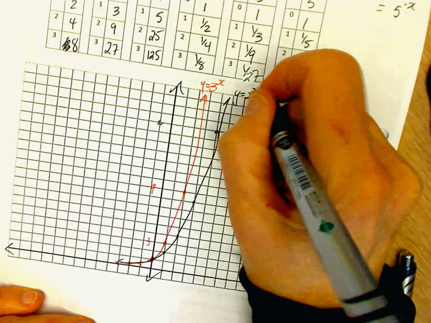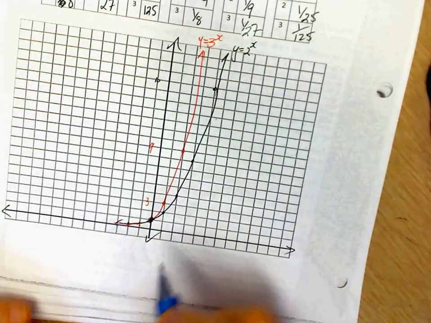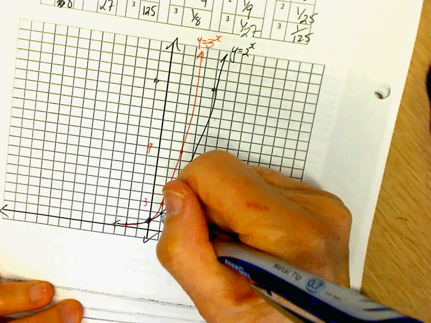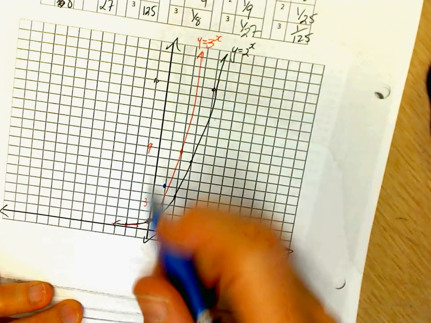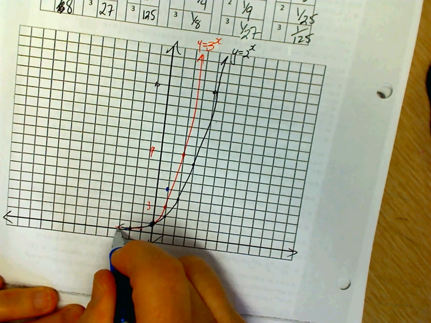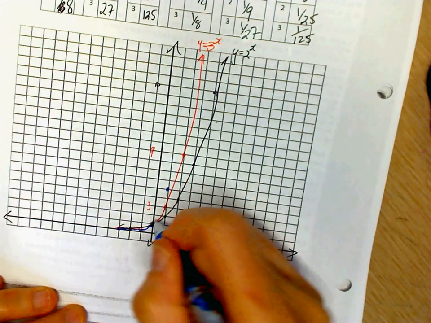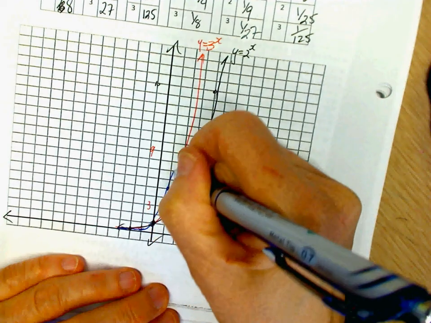Let's do the 5. Again, notice the graph always goes through 0, 1. So 5 to the 1 is 5. 25 is not going to fit on our grid, but this will come below the red one. That's okay. Try not to touch the x-axis. It should not touch the x-axis because the x-axis is an asymptote.